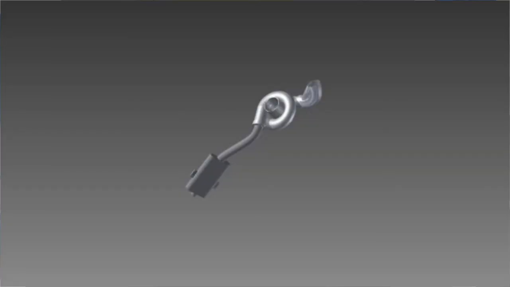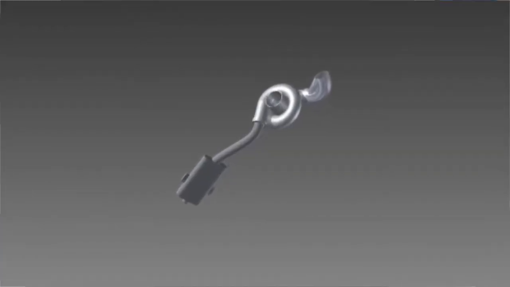One of the first modifications I designed for the car was the turbocharger system. This included the turbo and its piping system. The addition of the turbo provided the engine with more power through forced induction rather than a naturally aspirated engine.